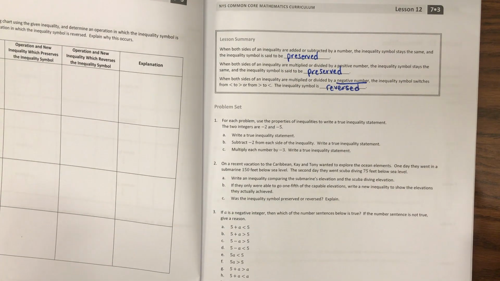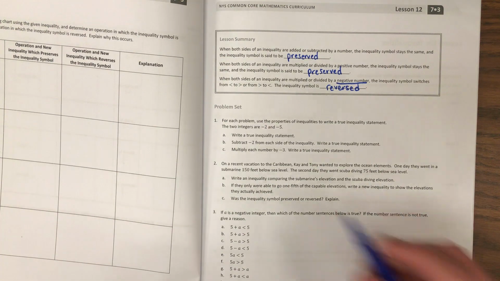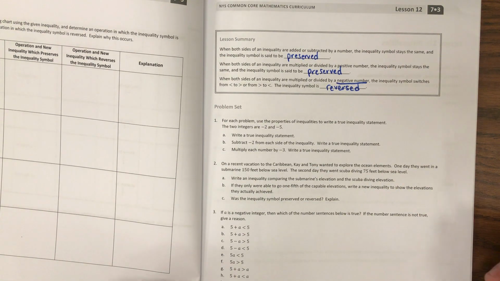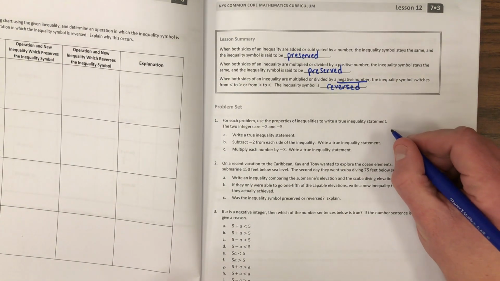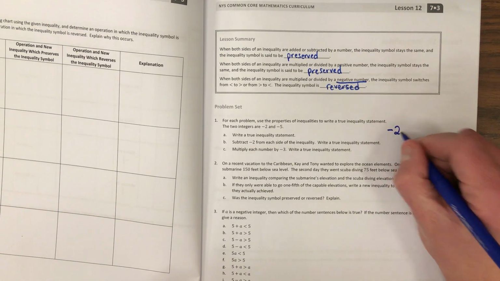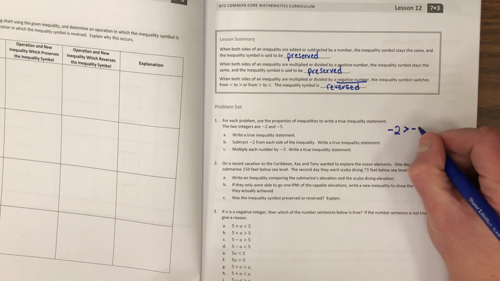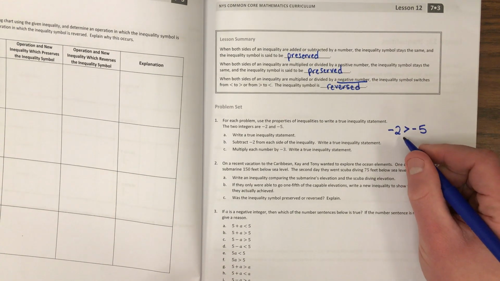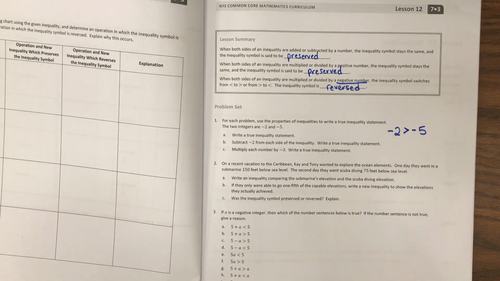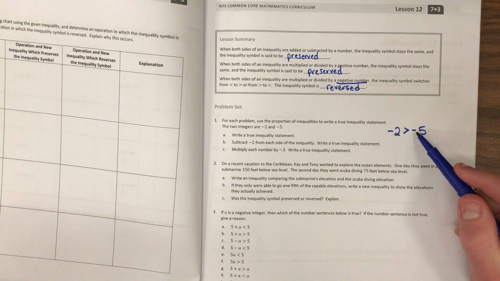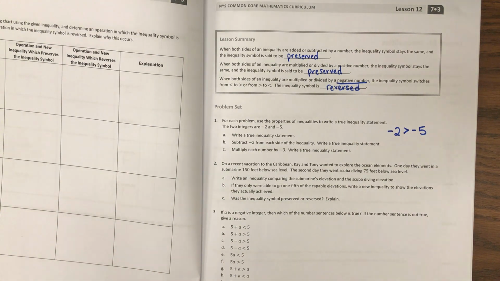Okay, so question 1 says, for each problem, use the properties of inequalities to write a true inequality statement. So the two integers are -2 and -5. A true statement we could write about that is that -2 is greater than -5. And I know that looks weird because 2 feels smaller than 5, but just remember that to be greater than another number means that it is to the right of it on the number line. You can always look at the number line: the one to the right is greater.